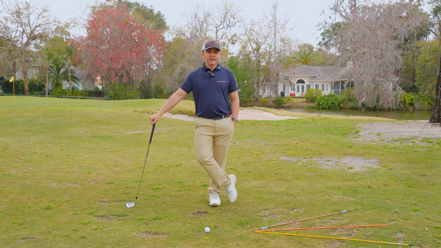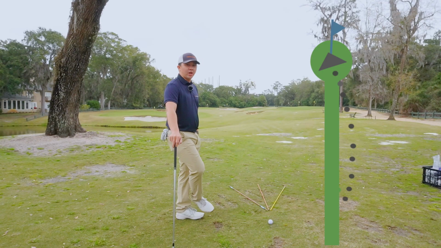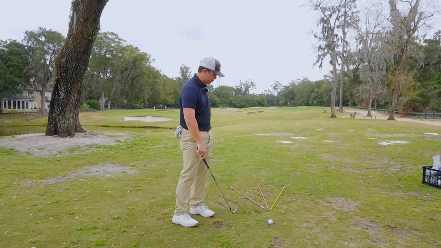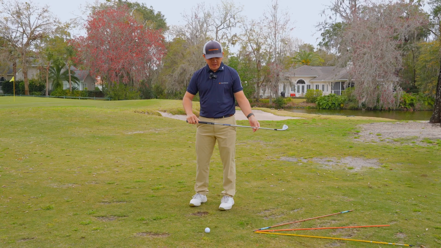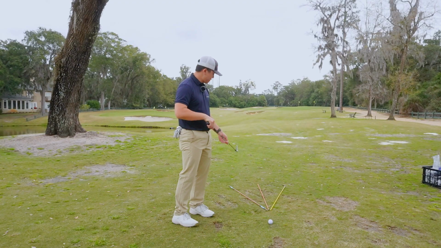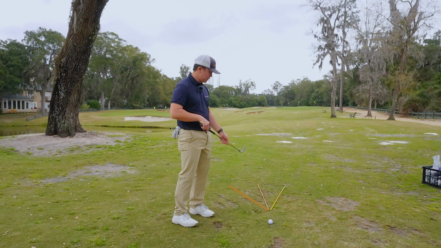Now the opposite of the slice is the hook. Notice for this shot here, we've switched the sticks on the ground. The orange stick has still remained the same as our target line, but we've moved the yellow stick that represents our club path to the right of the orange stick, and the brown stick, which represents the face angle, to the left of the orange stick.